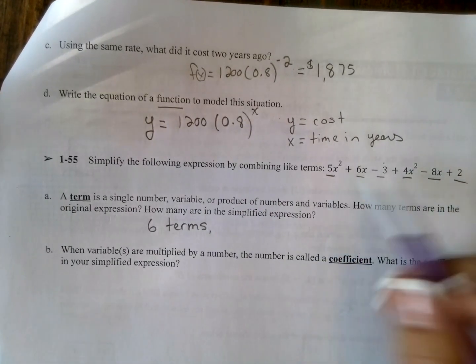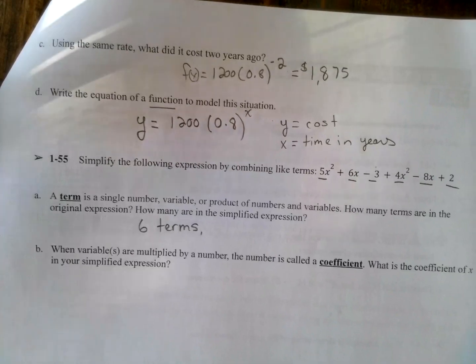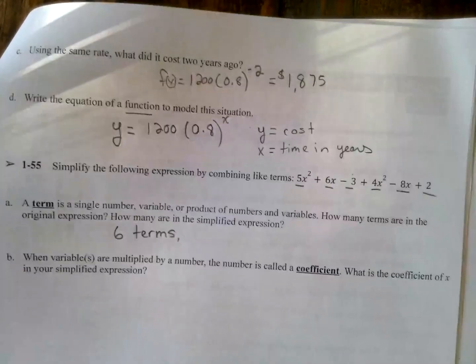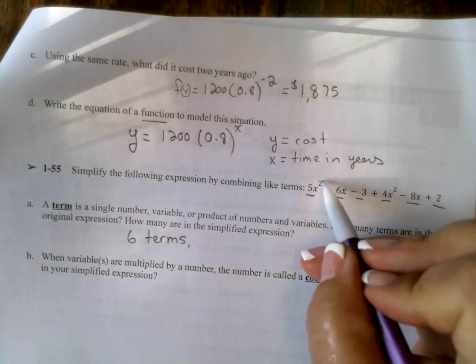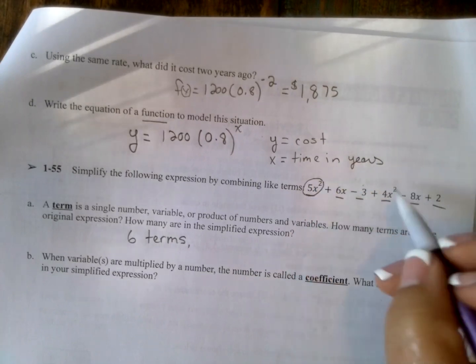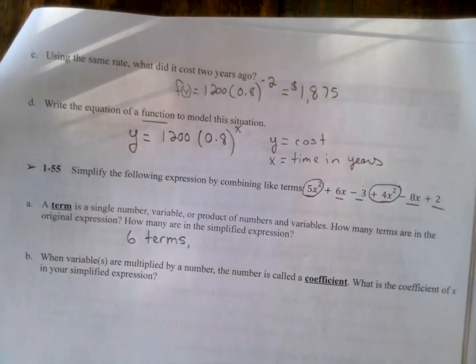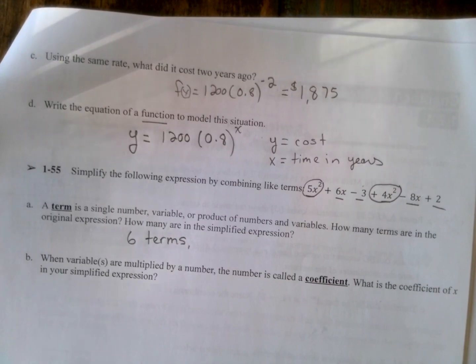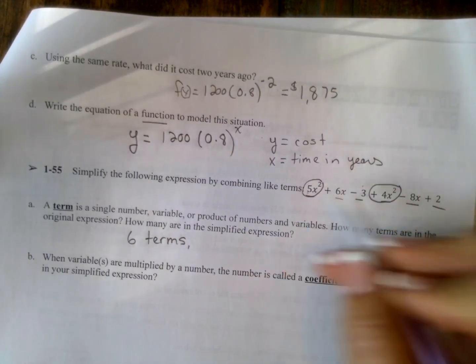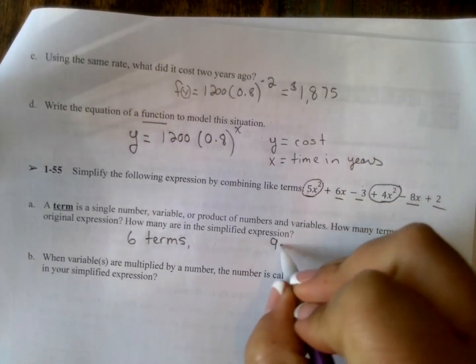So I'm going to see if there are any numbers that have similar variables and exponents. I have 5x squared plus 4x squared, and I can combine them. 5 plus 4 is 9x squared.